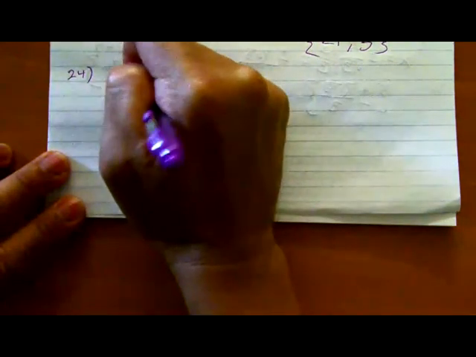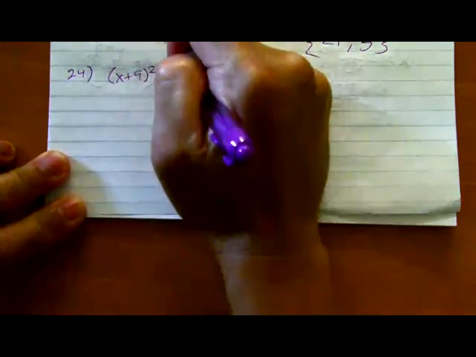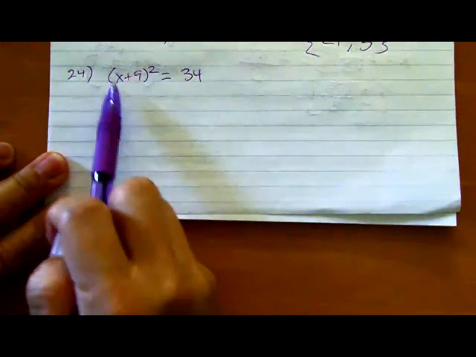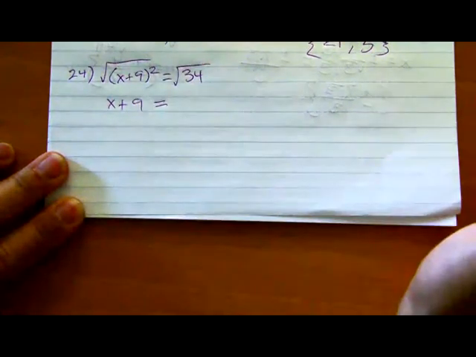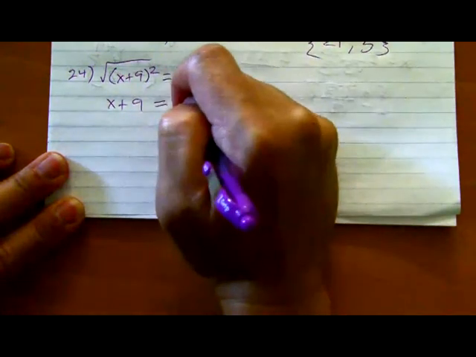$24. X plus 9, that entire quantity squared, is equal to 34. Okay, the square term is by itself on the left side. We're going to apply the square root to both sides. That'll give us x plus 9 equals positive and negative square root of 34.